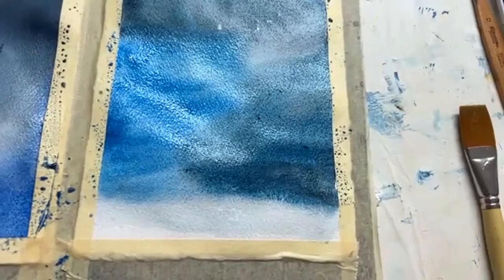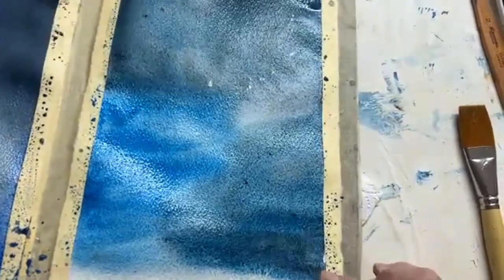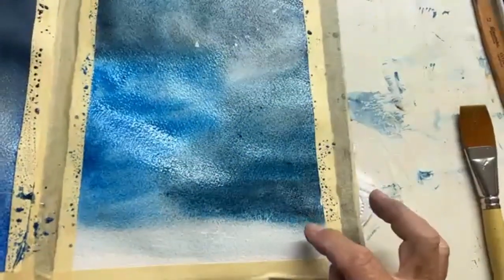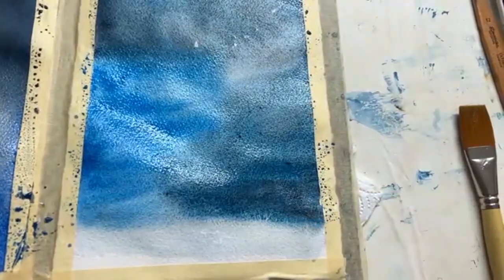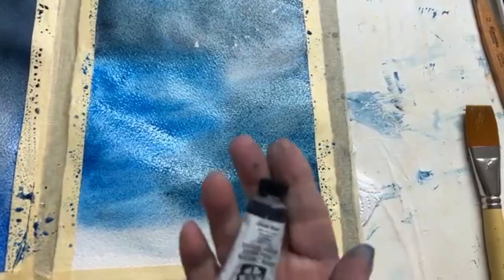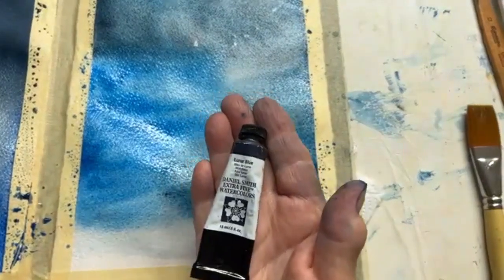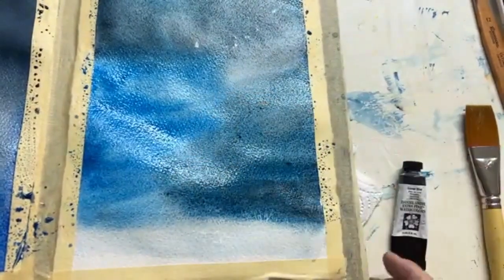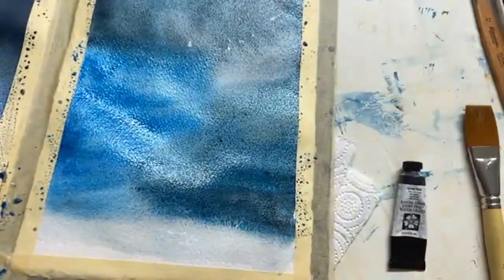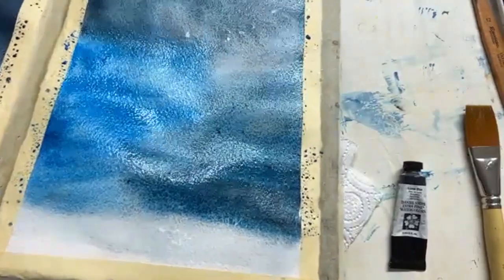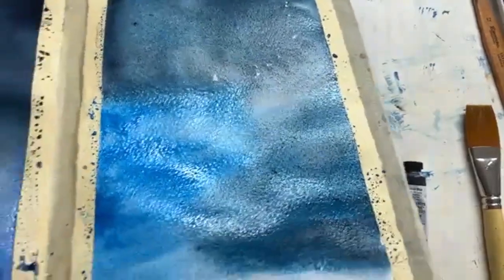Okay, perfect. Well, the last color I've put on is this, one of my favorites, which is lunar blue. The lunar blue belongs to the lunar family, and it is very granulating. It's starting to granulate. I always look for granulation. I like this effect.